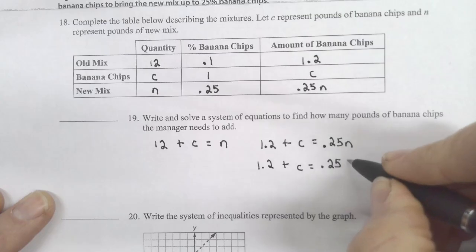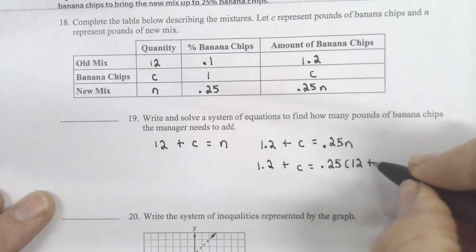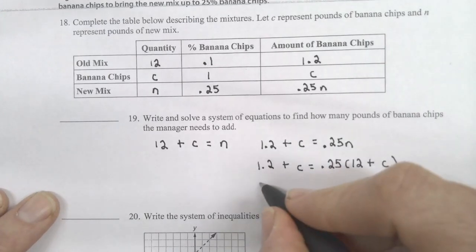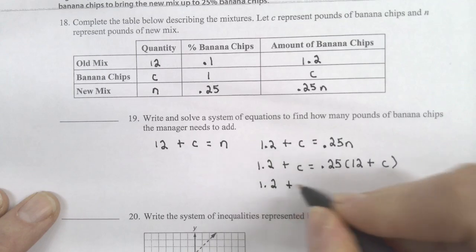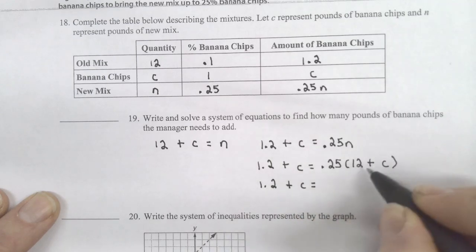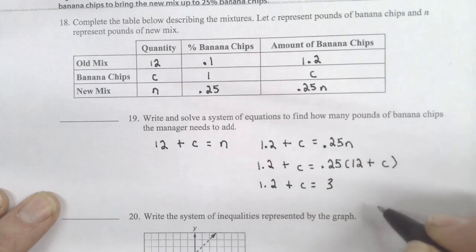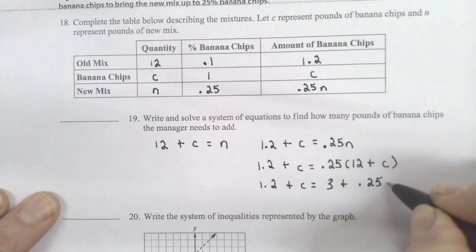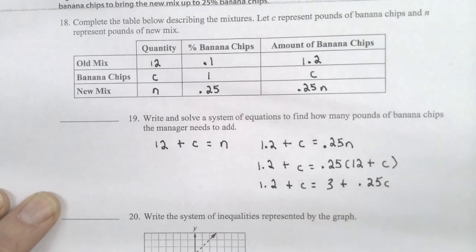It's 12 plus C. Okay, and so after we simplify, what we'll end up with is 1.2 plus C equals 3. 0.25 times 12 is 3. Plus 0.25 C. And we'll just keep simplifying.